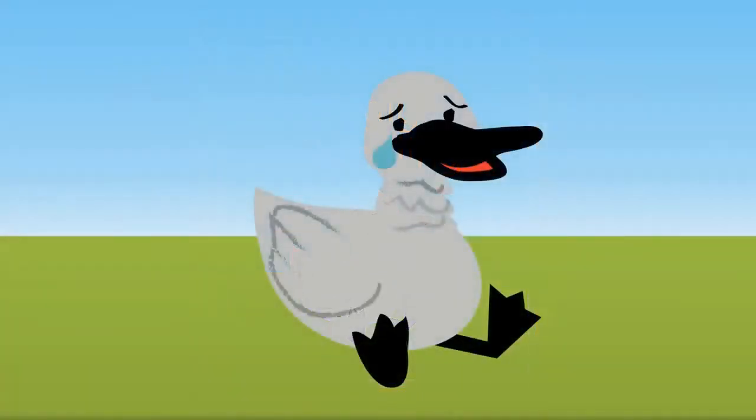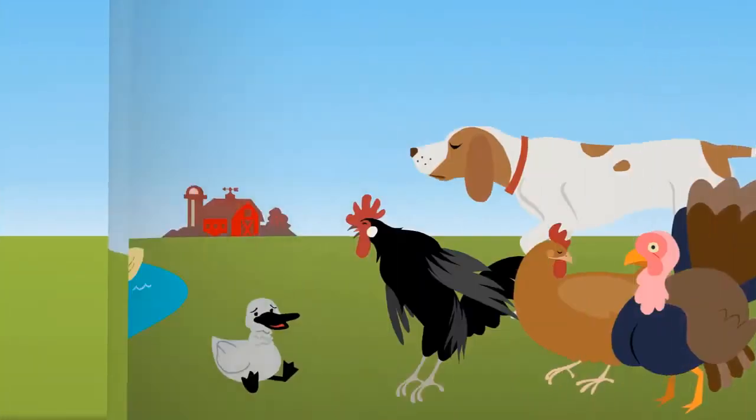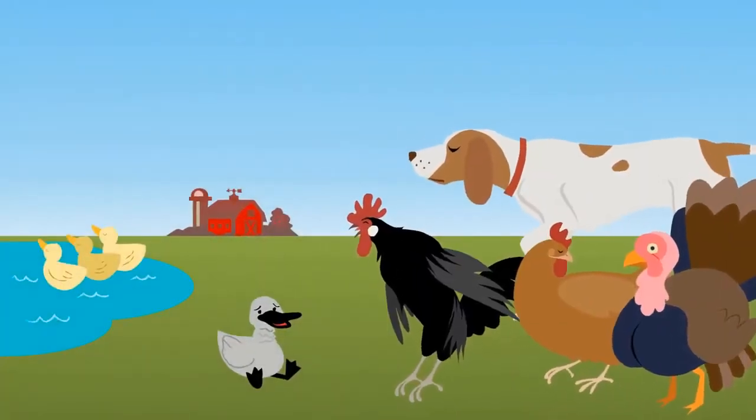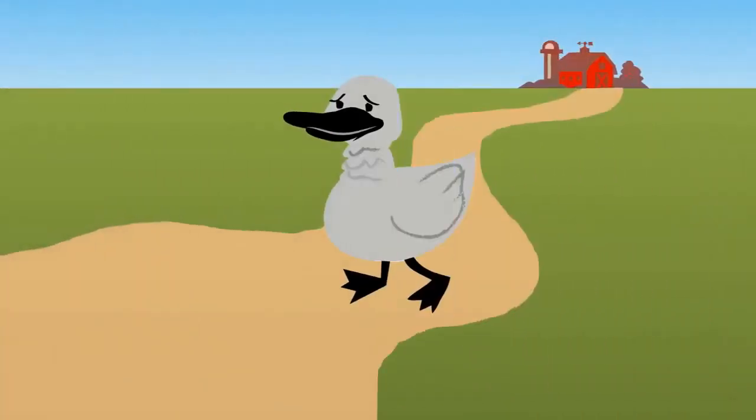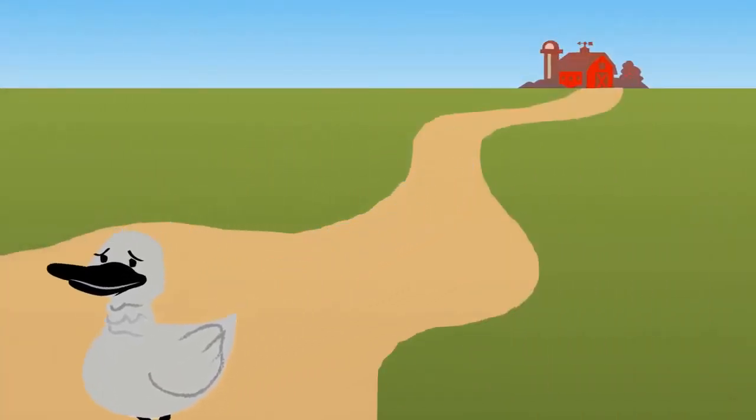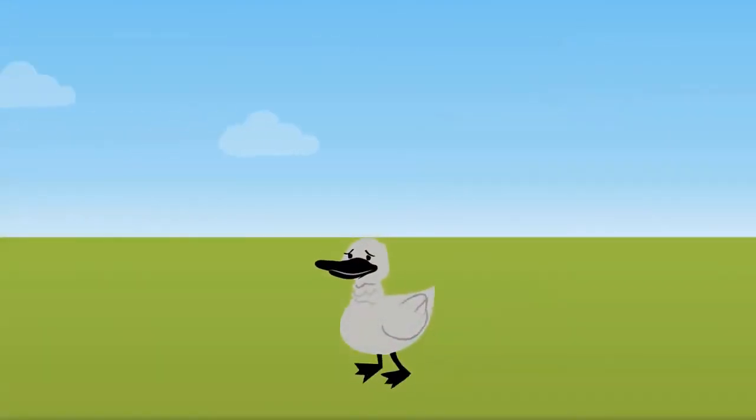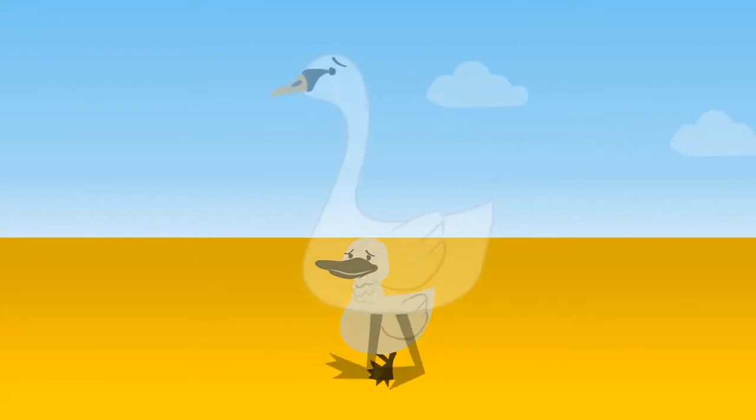The ugly duckling was very sad. Everyone made fun of him because he did not look like his brothers and sisters. So he ran away from home. The ugly duckling wandered for a whole year and was always unhappy.